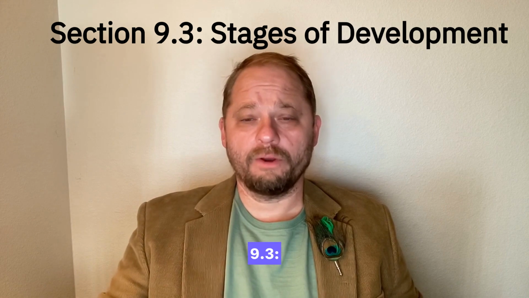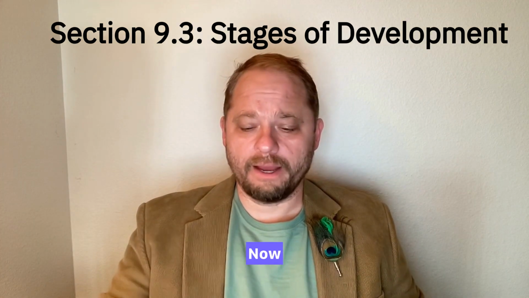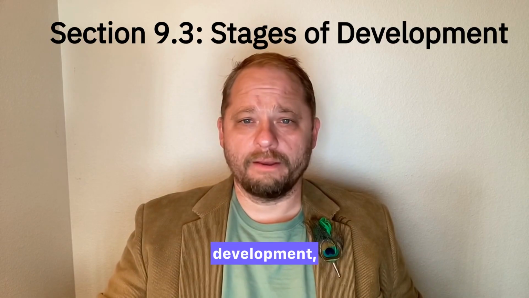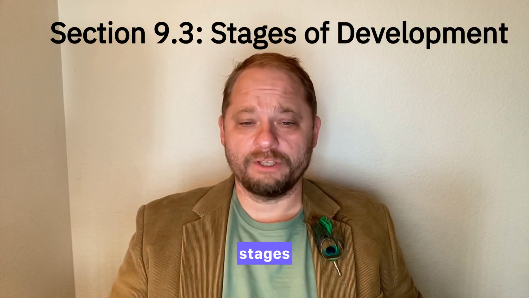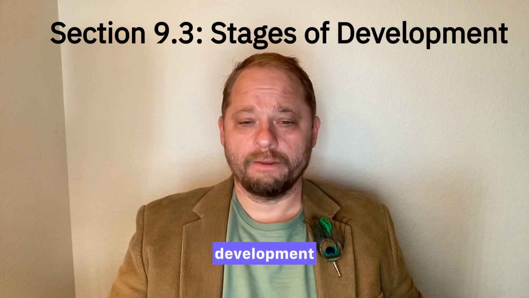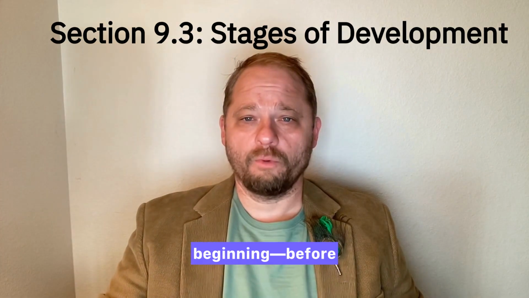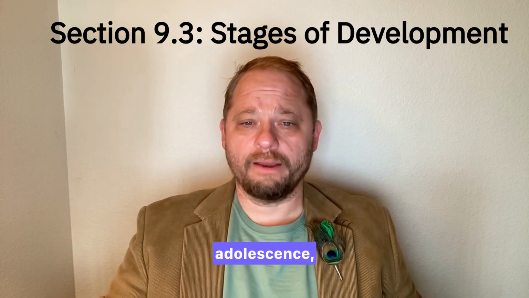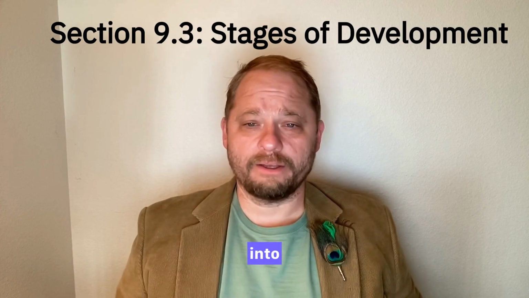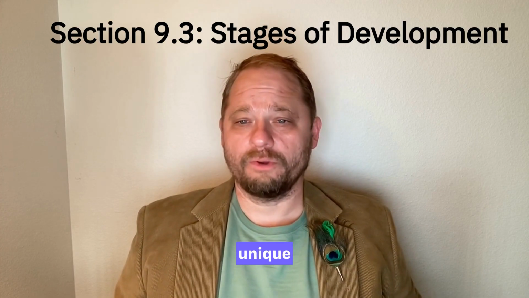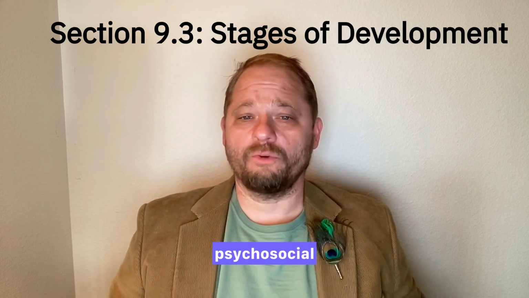Section 9.3, Stages of Development. Now that we've explored the theories of development, let's apply them to the actual stages of life. Lifespan development follows us from the very beginning, before we're even born, through childhood, adolescence, adulthood, and finally into late life. Each stage comes with unique physical, cognitive, and psychosocial changes.